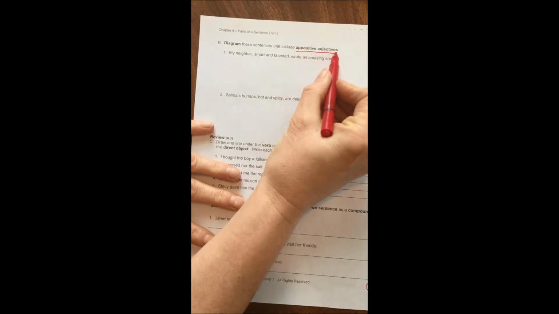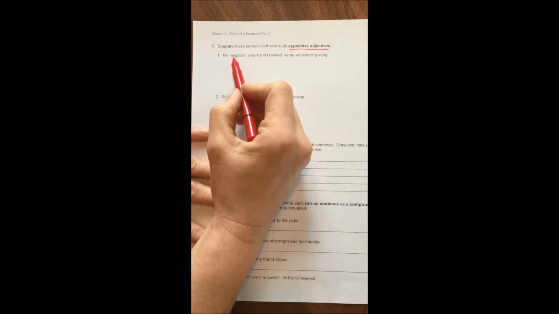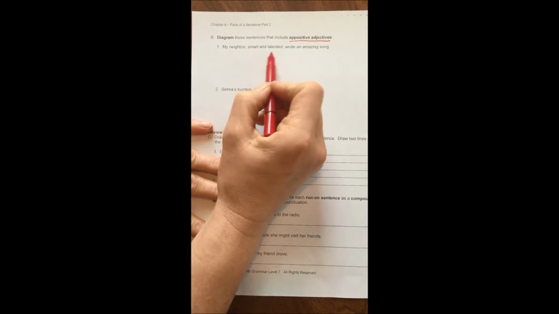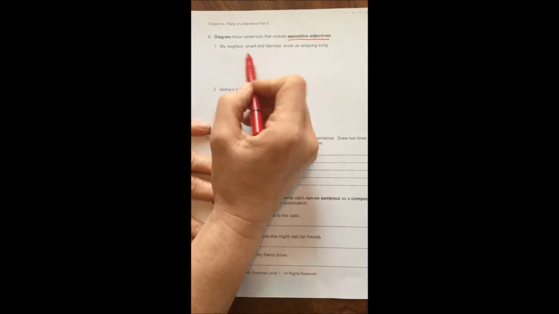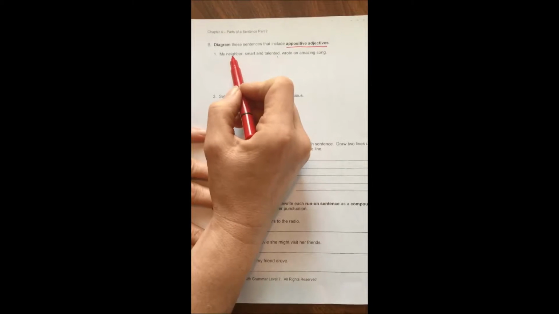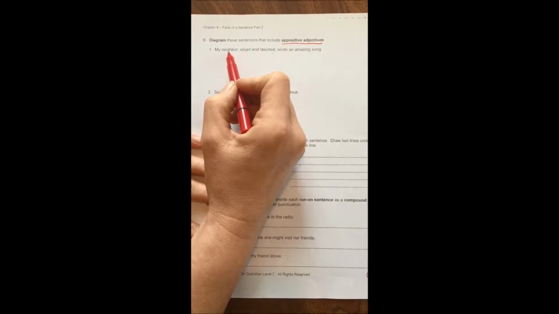So we're going to be reviewing page 102. You should have already completed the worksheet and we're just going to go over the answers. Okay, appositive adjectives are new as far as diagramming, but we talked about them before. So after your subject, you may see in parentheses these two adjectives that further describe the subject. These are called appositive adjectives.